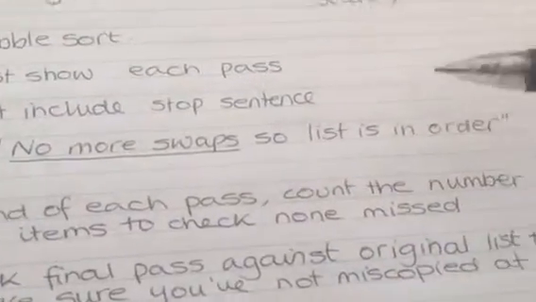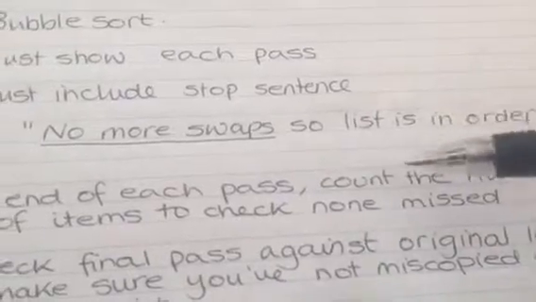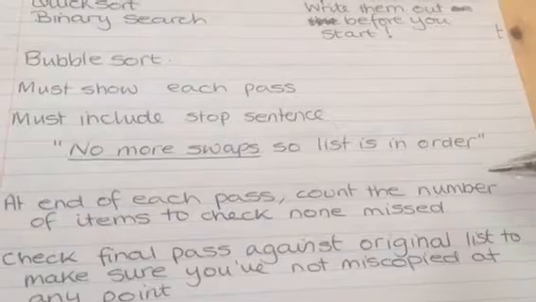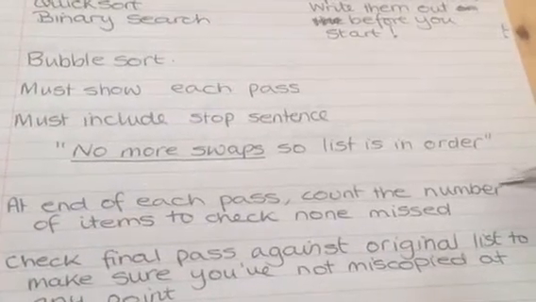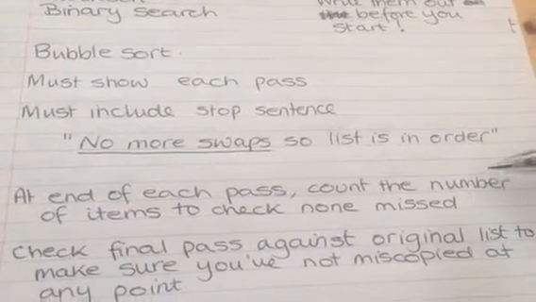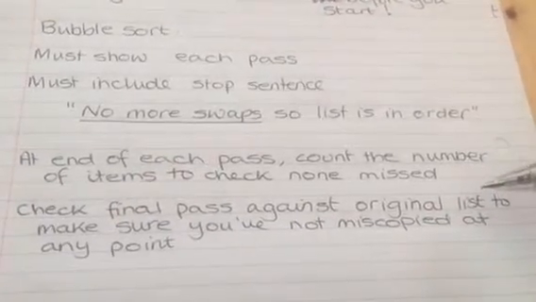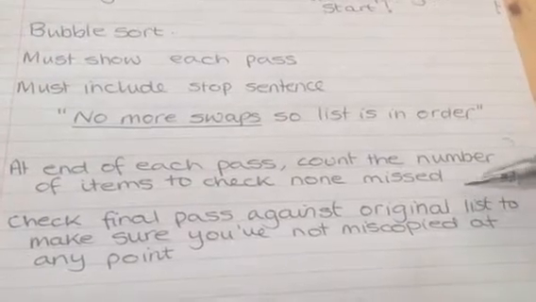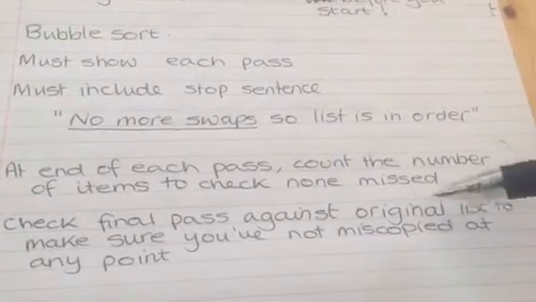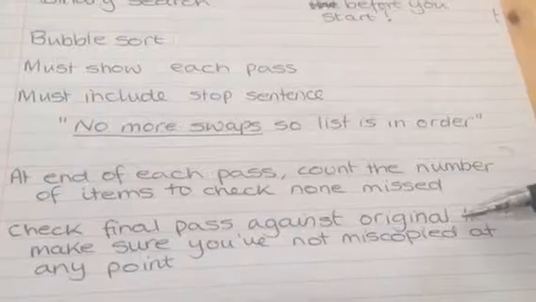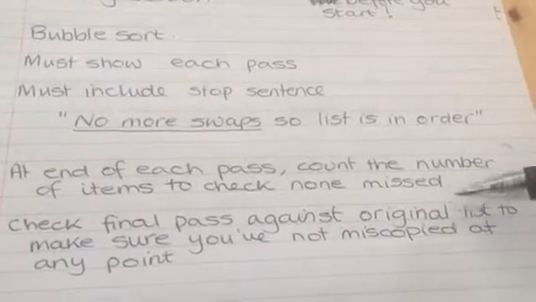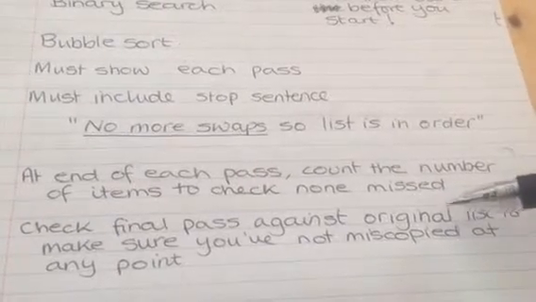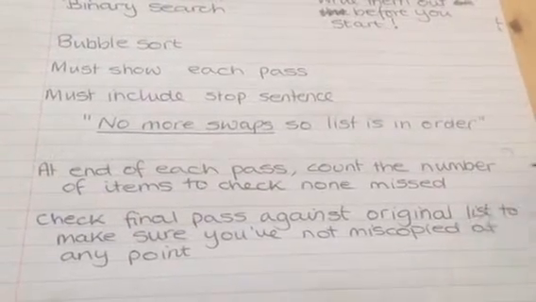At the end of each pass, count the number of items to check that you've not missed any. Bubble sort is something that is very common where people miss out a number or they write it twice. So just double check that number at the end of each pass. And on the final pass, check back against your original list to make sure you've not miscopied at any point. People often write 27 as a 72, reversing the numbers, or they record something twice, or they miss out one number. So just do a check that the numbers in your final pass agree with the original list on the exam paper.